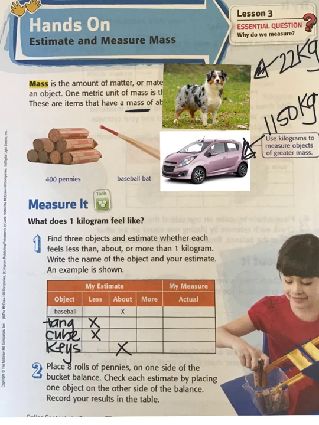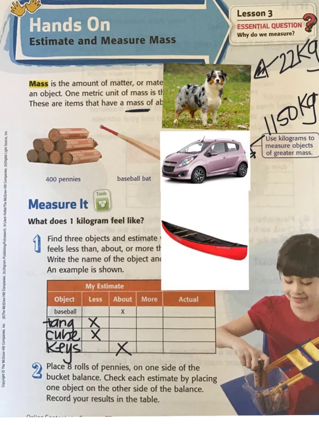This canoe is about 52 kilograms. So those are the sort of things that if we were measuring, we would want to use kilograms.